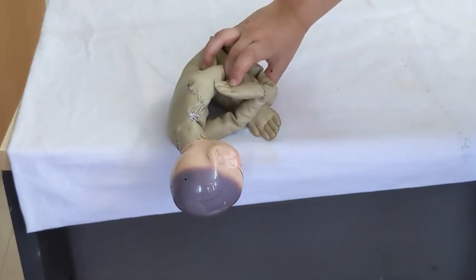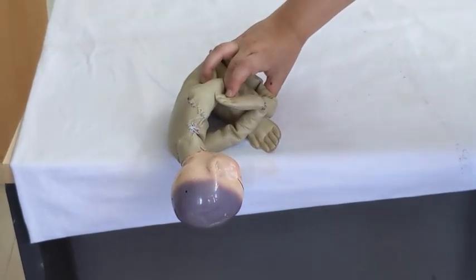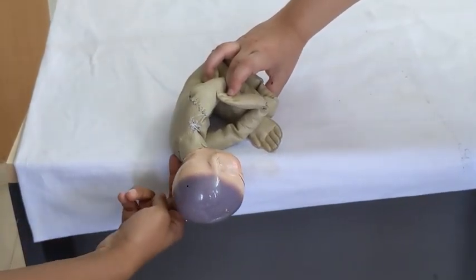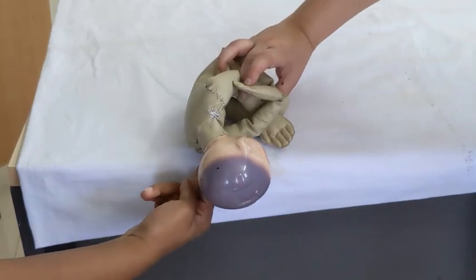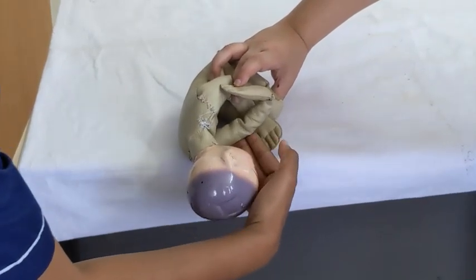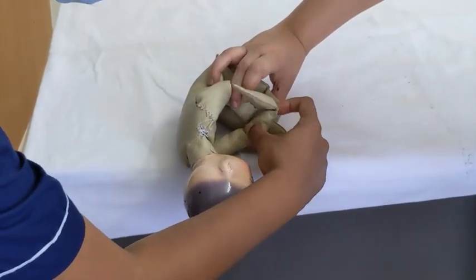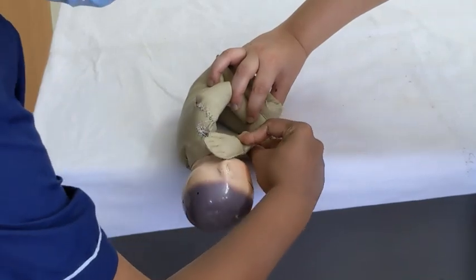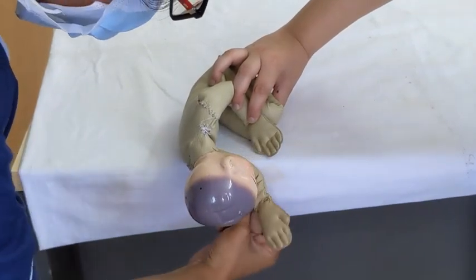Next maneuver is delivery of the posterior arm. Here the hand is introduced through the posterior vagina behind the fetal arm up to the elbow, then the flexed forearm is swept along the fetal chest, and the arm is extended in front of the face and delivered out.